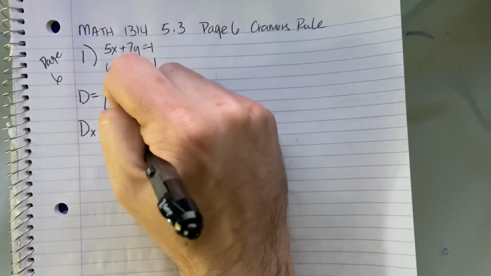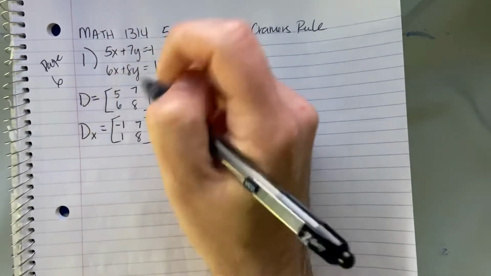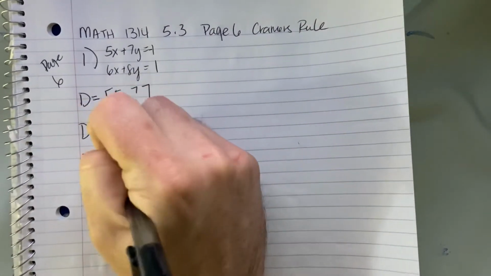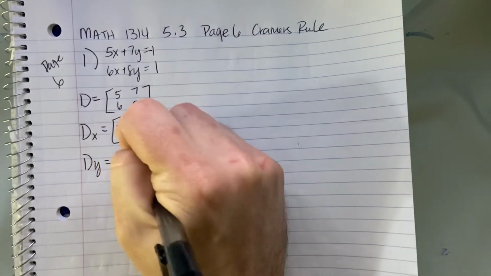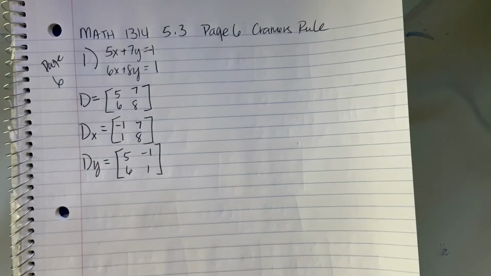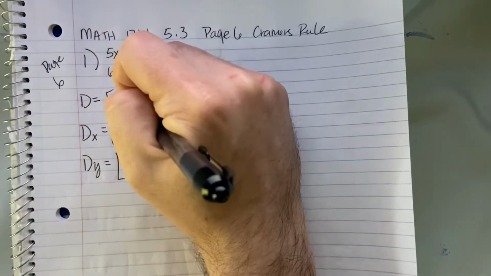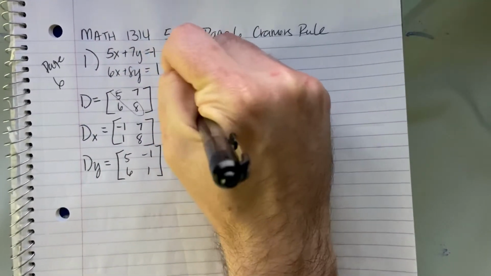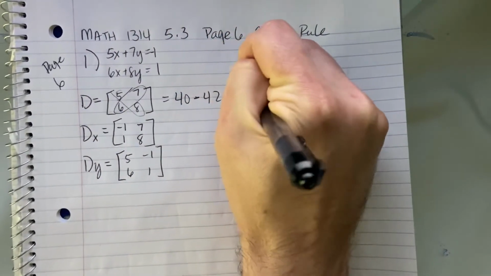So all of the Y's stay the same, but we're replacing the X's with the negative 1 and 1, the answers. And the determinant matrix for Y is the same thing. Instead of replacing X, though, we're replacing the Y terms with the answers. And then from here, you're going to find the determinant of the matrix. So in a 2 by 2, it's top left to bottom right. So that's 40 minus 7 times 6, 42, which is negative 2.